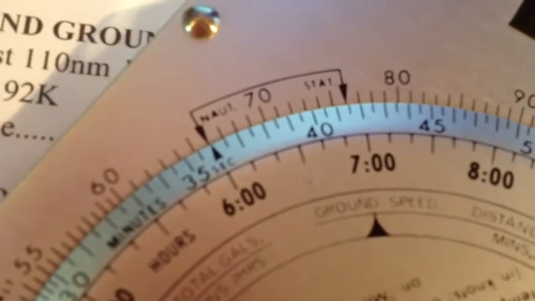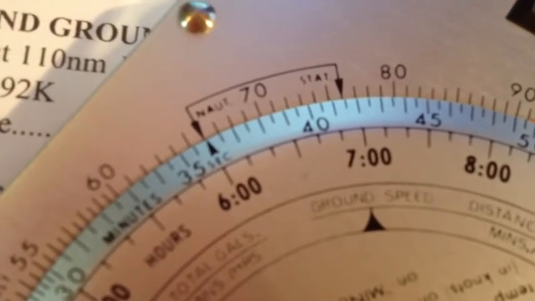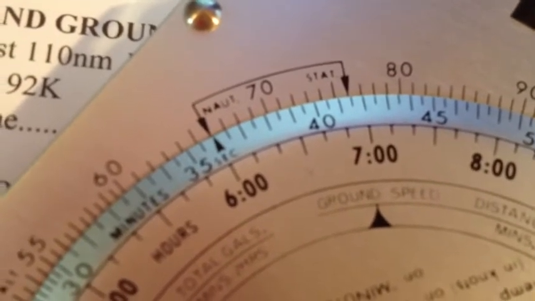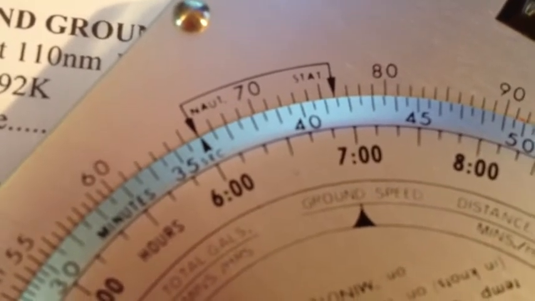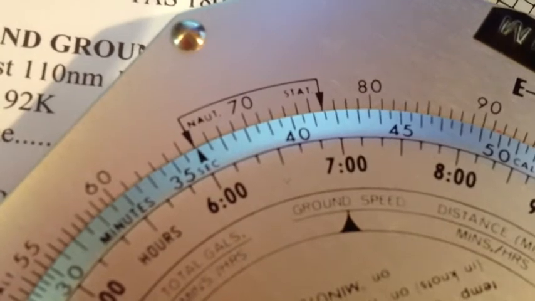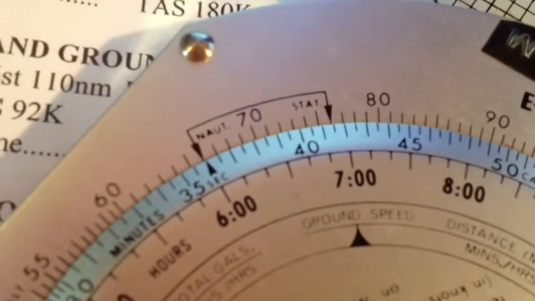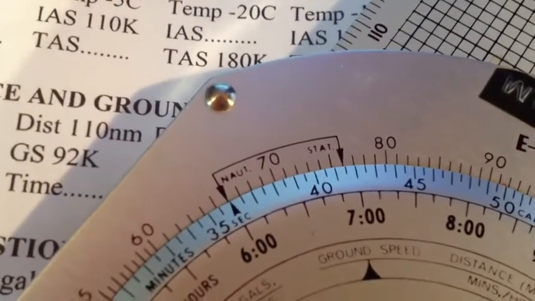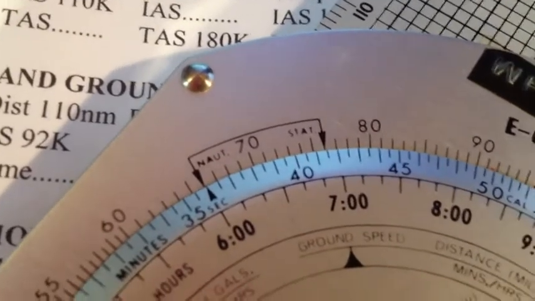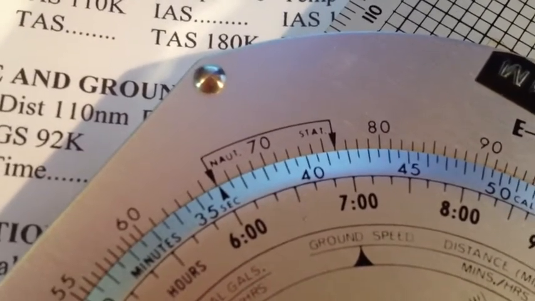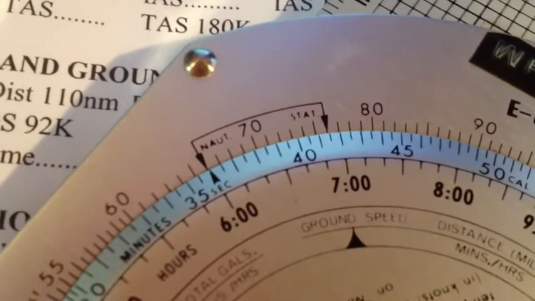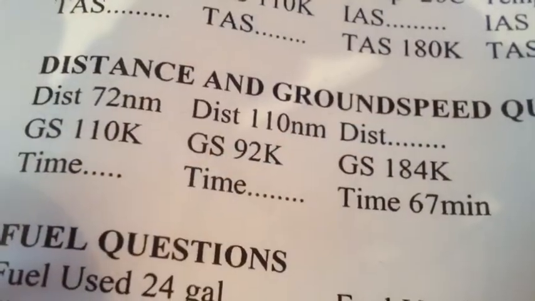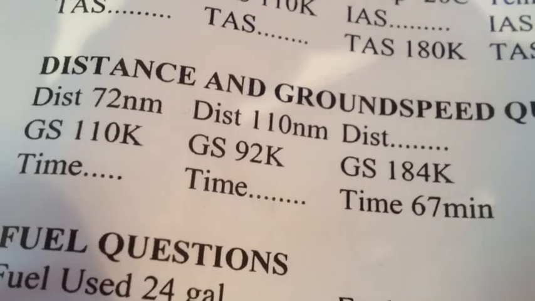So we have 70 nautical miles on the top scale, 71, 72 on the small hash marks. Referring directly opposite to that, it's approximately 39 minutes. So if we're traveling at 110 nautical miles per hour, it'll take us approximately 39 minutes to travel 72 nautical miles.